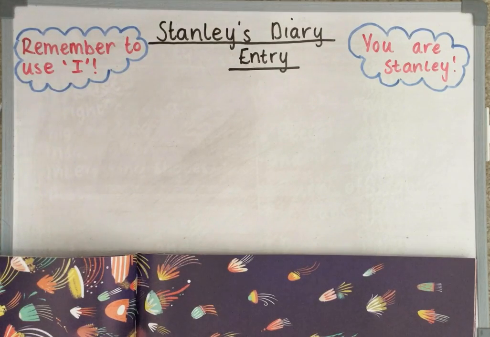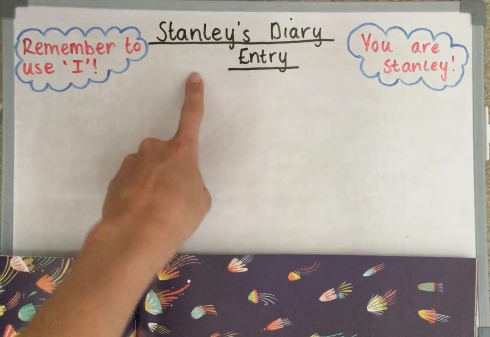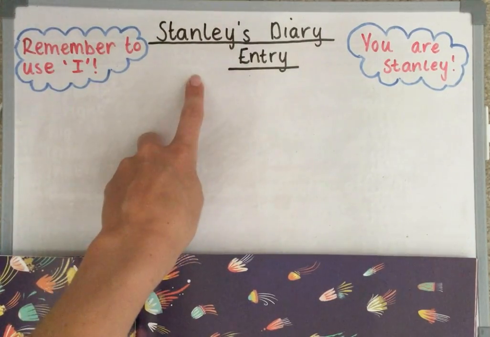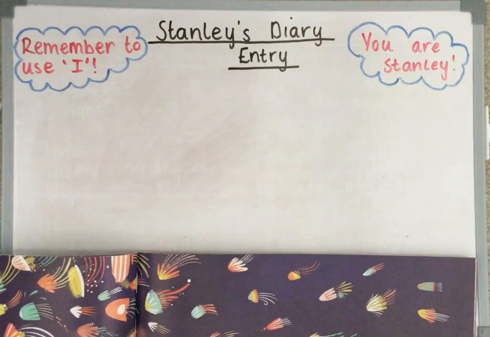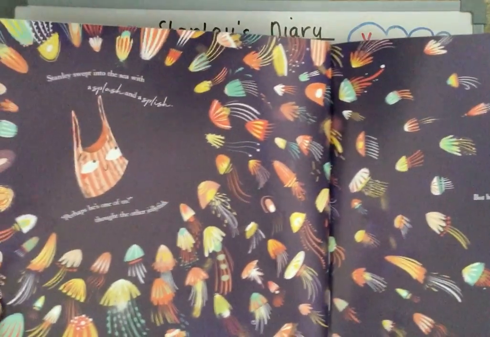Now, when we're writing our diary entry, Miss Nixon has written some things you must remember. Now, you must remember to use the word I. Don't use Stanley's name because you are Stanley for this piece of learning. You are a stripy carrier bag on a journey through the sea. So, choose a part of the story which you would like to write about.